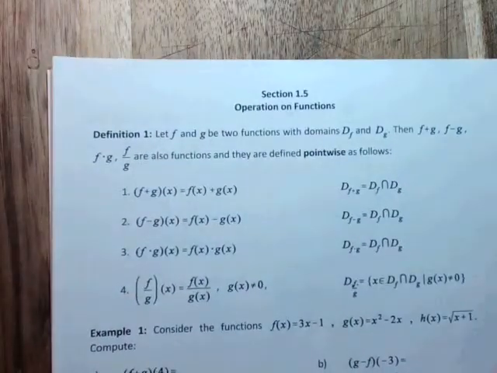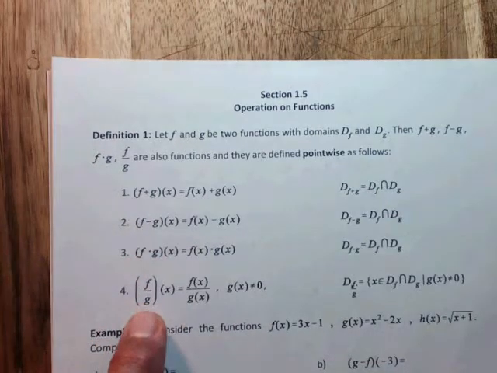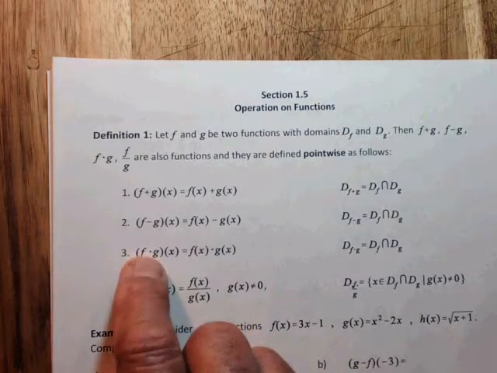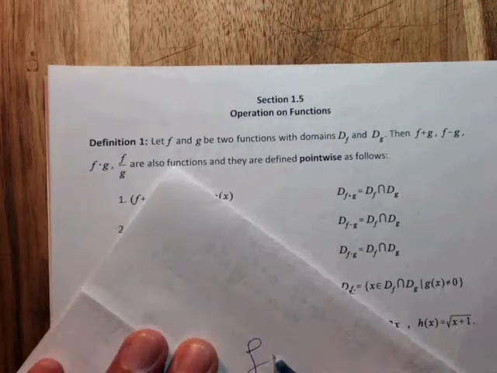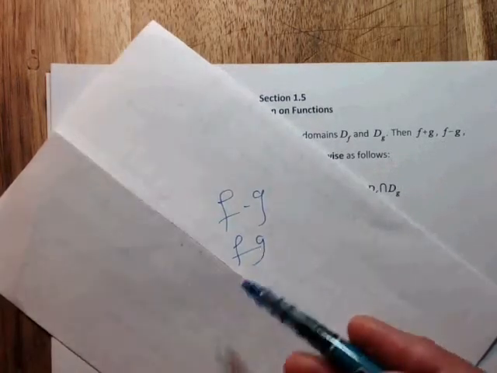We did review this quickly before we continue to the next concept. So we had these 4 operations here, familiar operations like addition, subtraction, multiplication, and division. Notice that for multiplication I use a dot. So every time you see a dot or nothing between the functions, it is multiplication. Something like if I have f dot g or fg, these both mean that you are multiplying the functions.